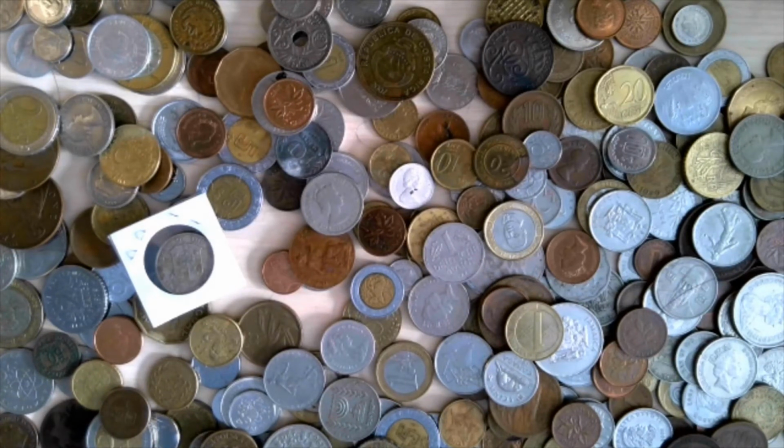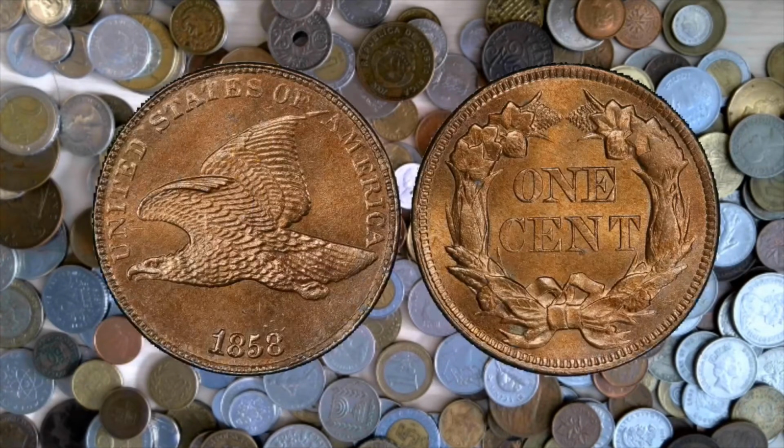So, the first small cent that there ever was was the Flying Eagle cent. I personally love this coin. I think the design is pretty amazing. It is not too complicated. It was issued from 1856 until 1858. And it is a pretty neat one.